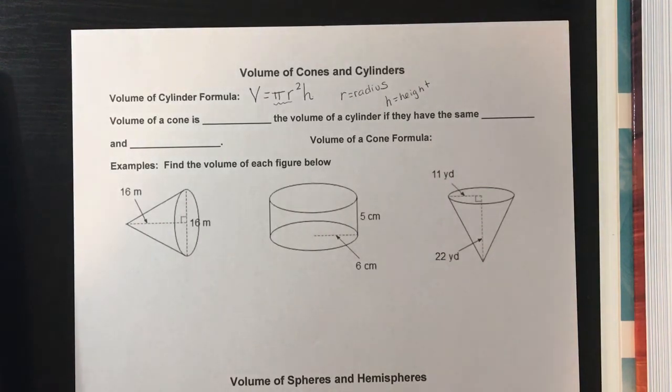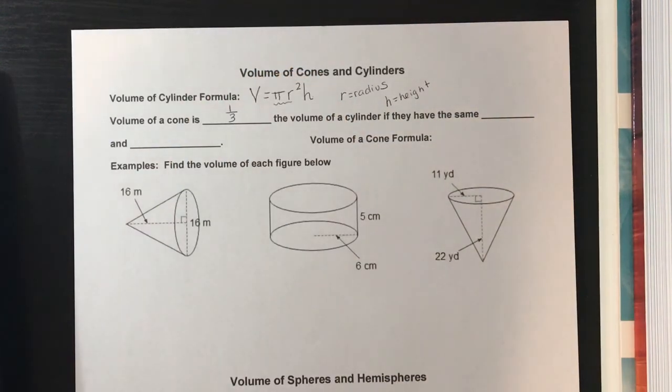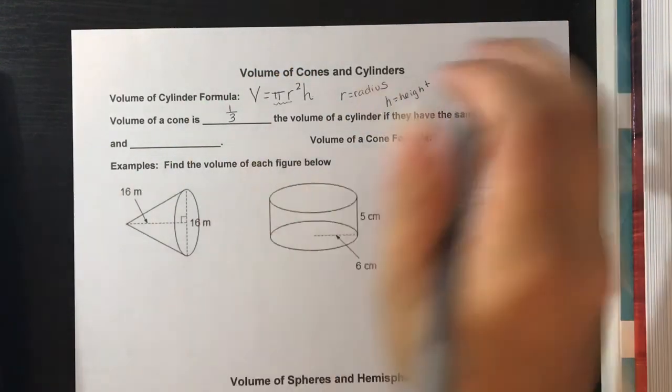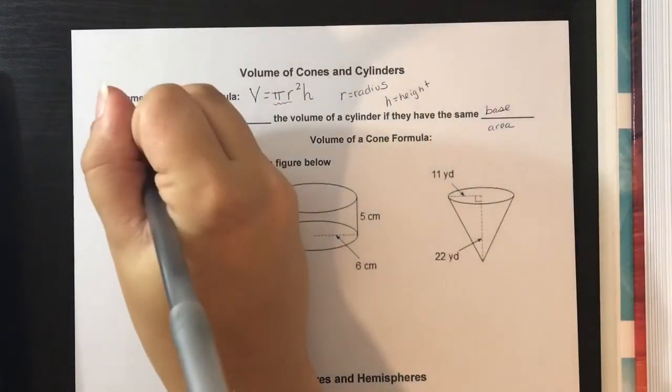Now, similar to the prism-pyramid relationship, the volume of a cone and cylinder have a similar relationship. The volume of a cone is 1/3 the volume of a cylinder if they have the same base area and height.